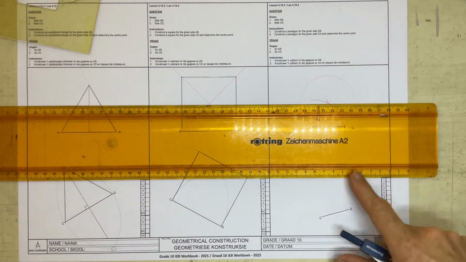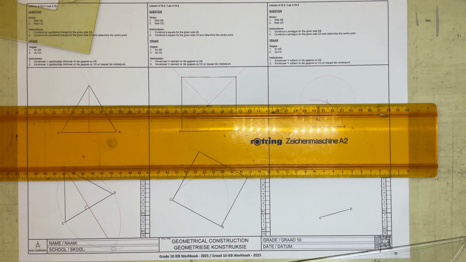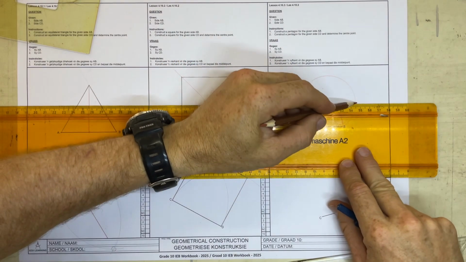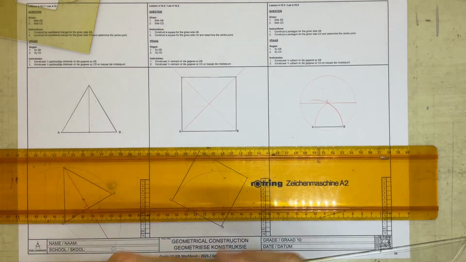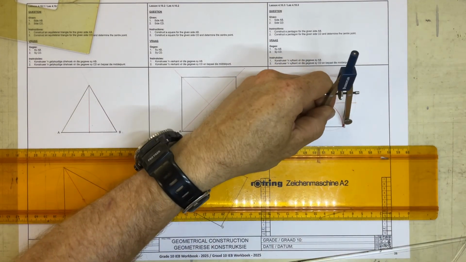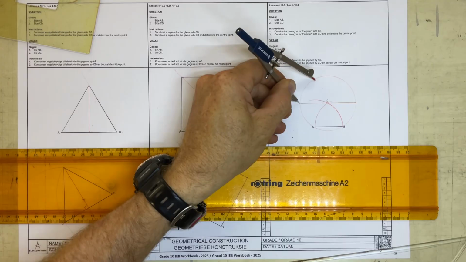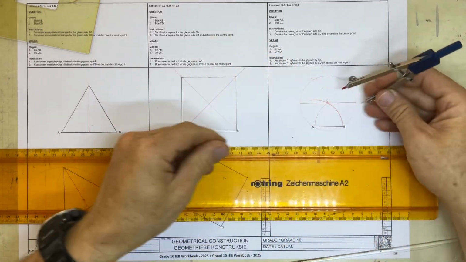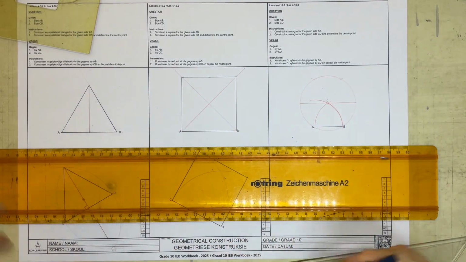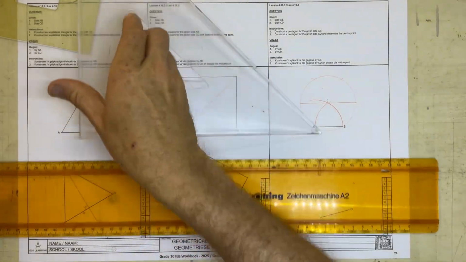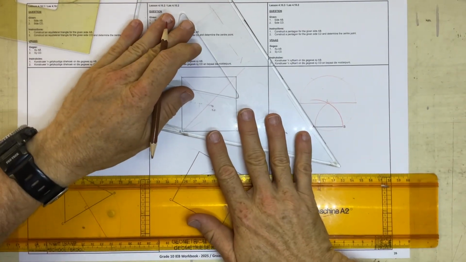So I'm going to draw a line coming across the center over here, and if I take that same radius over there and I pop it over here and make a little mark there, swap it over there, make a little mark over there, you will see that I have got a six-sided object. Let's just draw that as fast as I can.